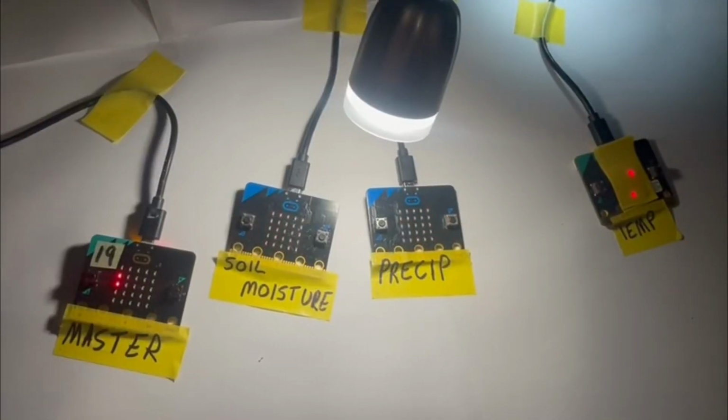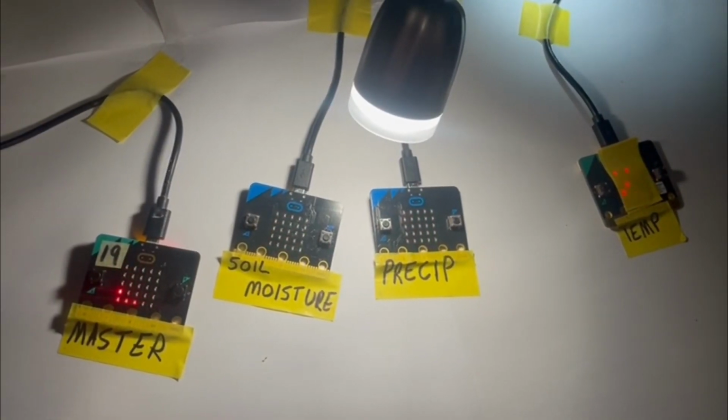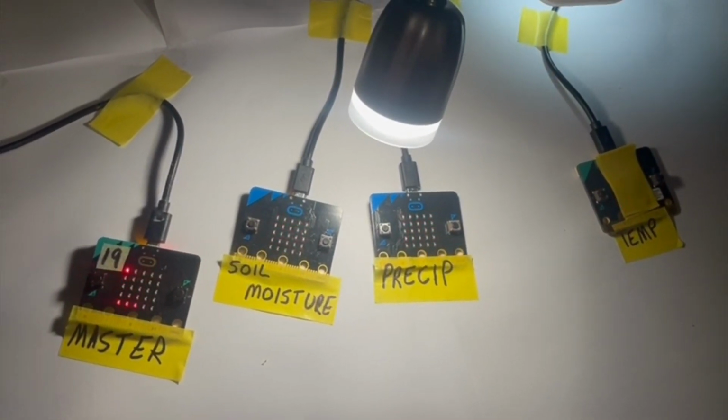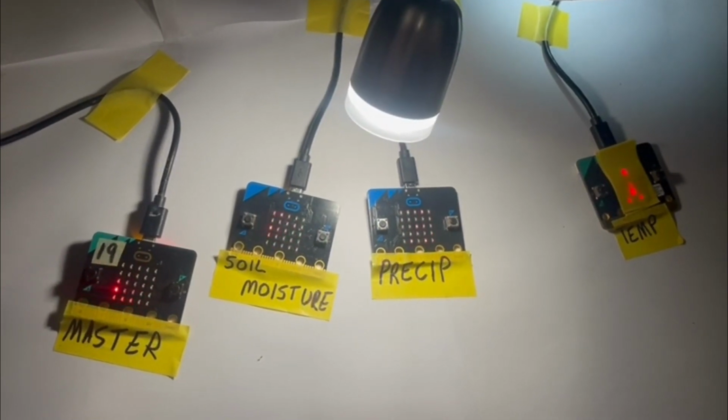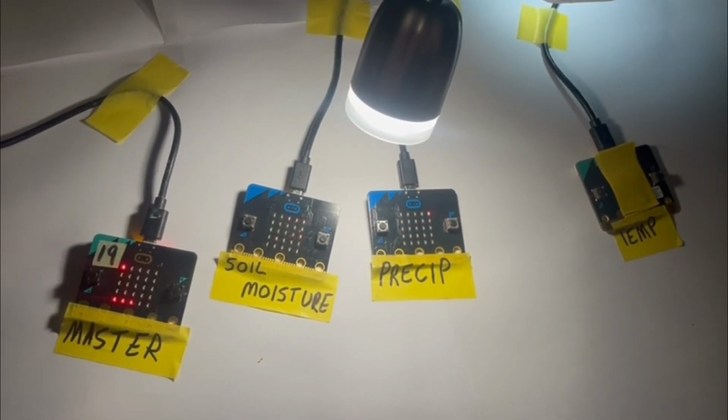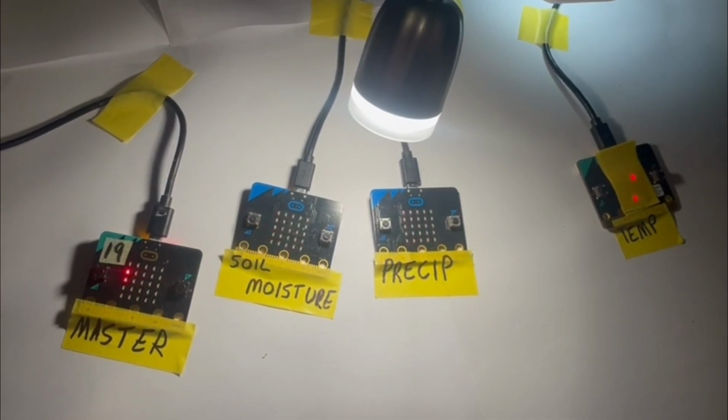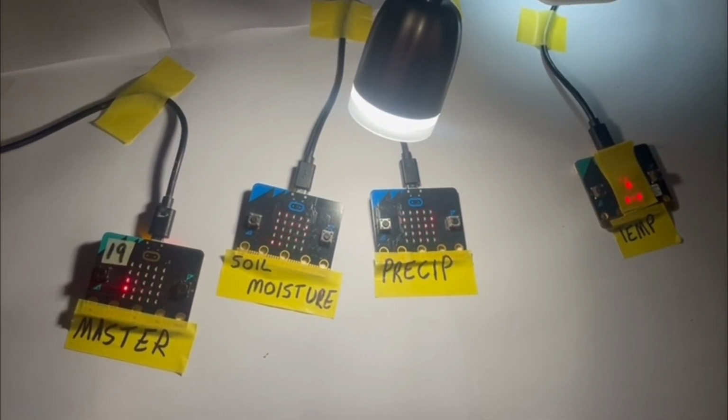Next, I test what happens if rainfall and soil moisture increase and temperature decreases, representing landslide conditions. I increase the light level on the soil moisture and precipitation sensors and decrease the temperature to simulate weather conditions. As a result, the system detects a landslide risk. The micro:bit displays an L icon and plays a warning sound.